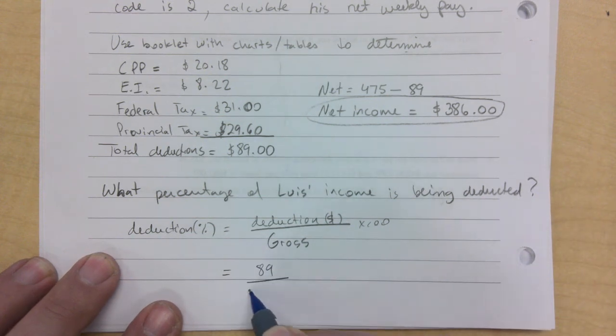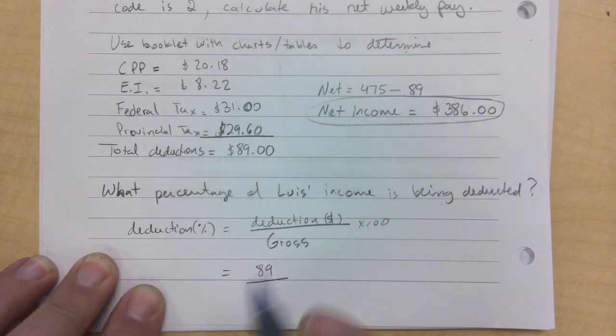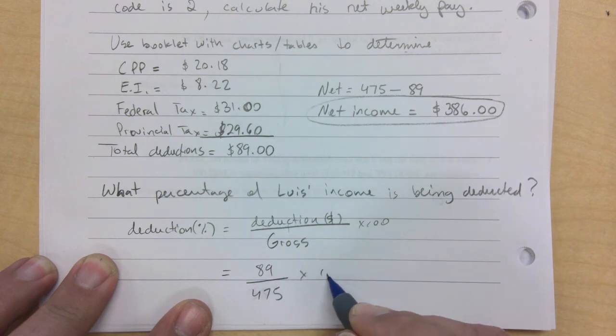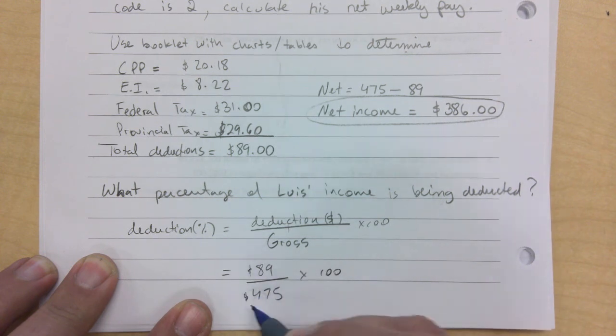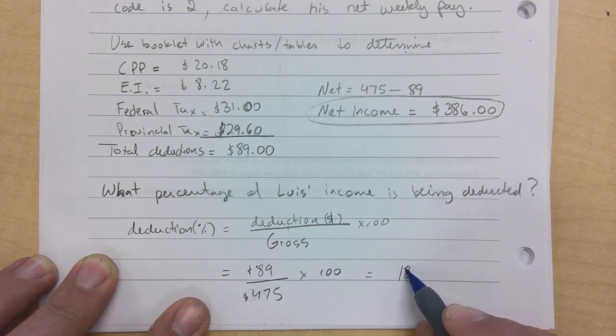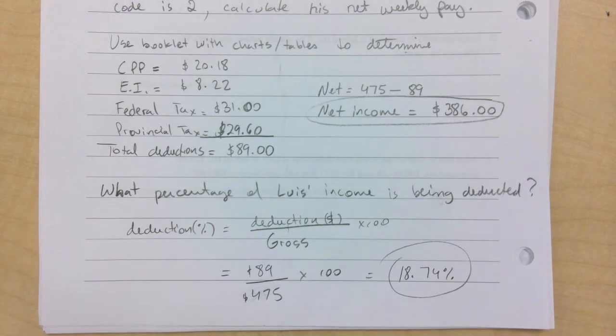Sorry. So it's 89 is our deductions. Gross is the 475. We're going to multiply it by 100, right? And what do you get? This is an aside that I did. So it's 18.74%. That's actually pretty high, you know? That's a lot of money that you're giving away.